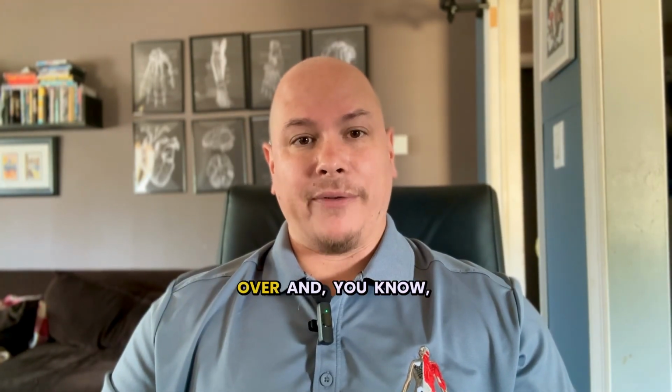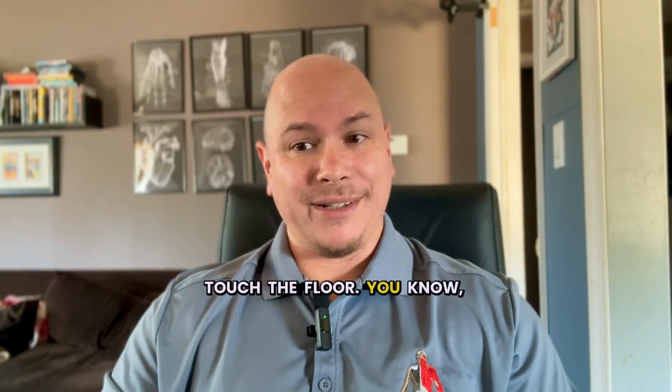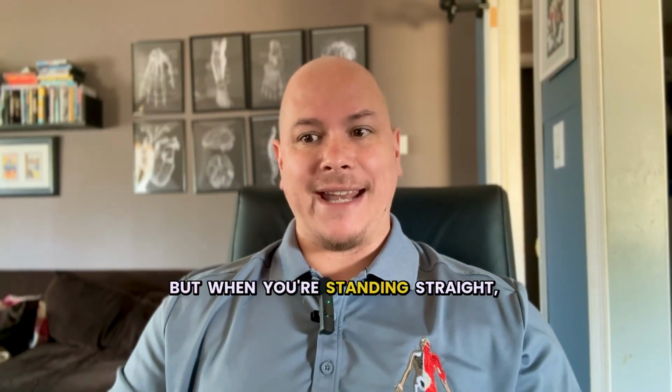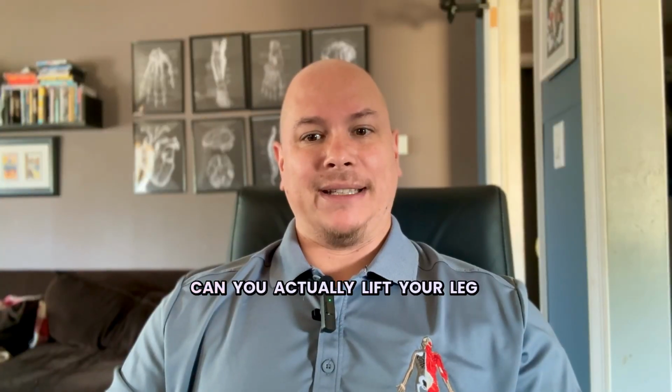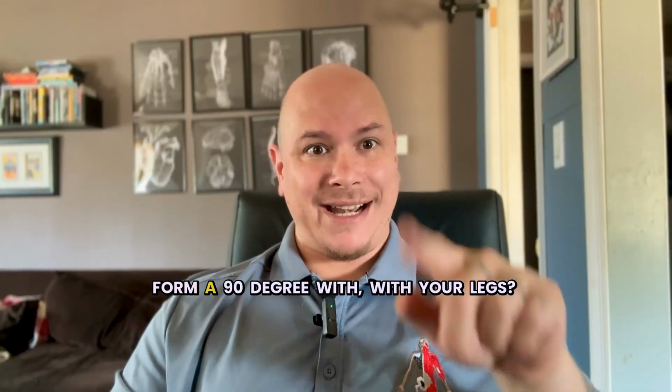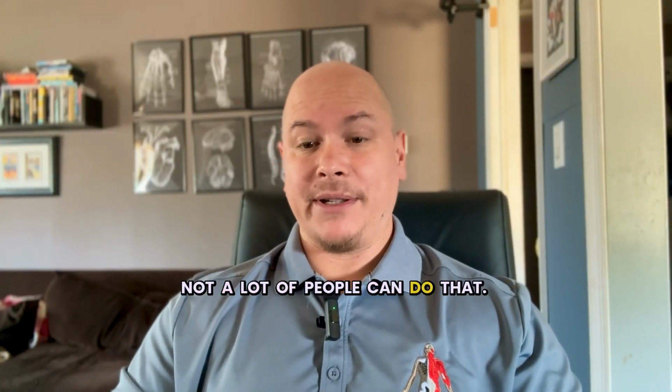How many people can bend over and touch the floor in a hamstring stretch, can leg curl a lot, can deadlift a lot, but when you're standing straight, can you actually lift your leg straight up, forming a 90-degree angle with your legs? Not a lot of people can do that.